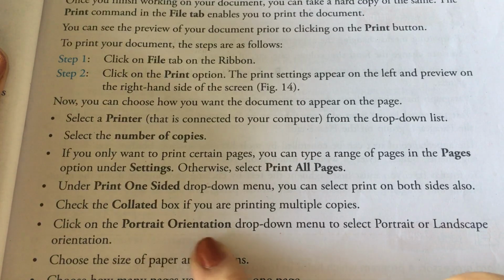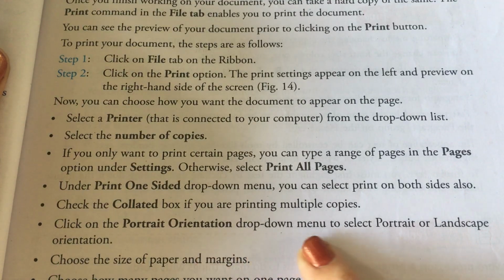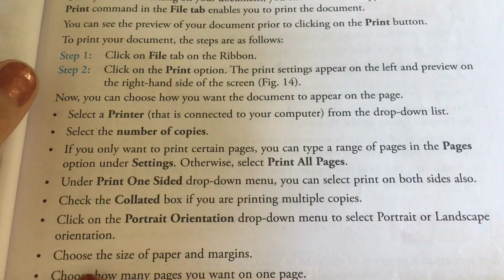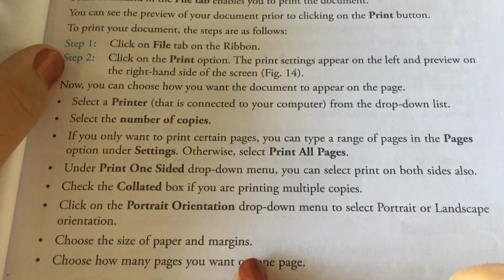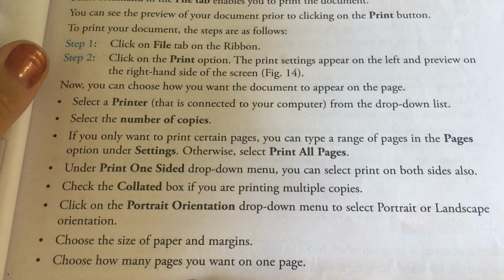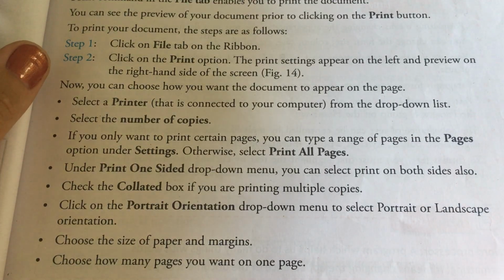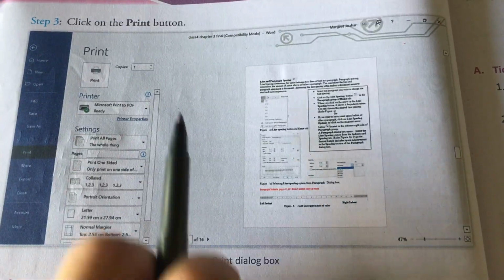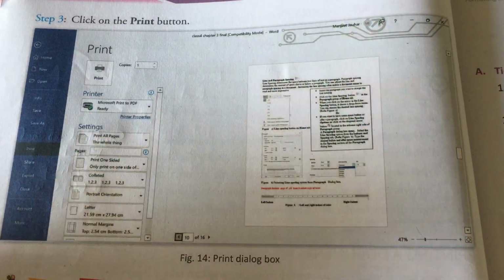Click on the Portrait Orientation drop-down menu to select Portrait or Landscape Orientation. Choose the size of paper and margins, and choose how many pages you want on one page. And then click on the Print button.